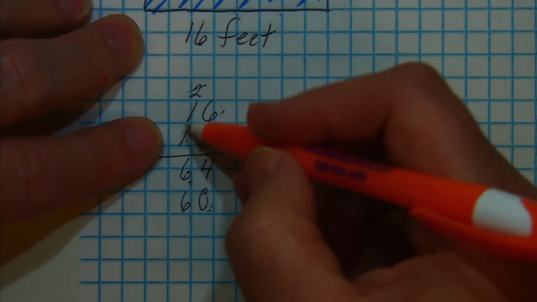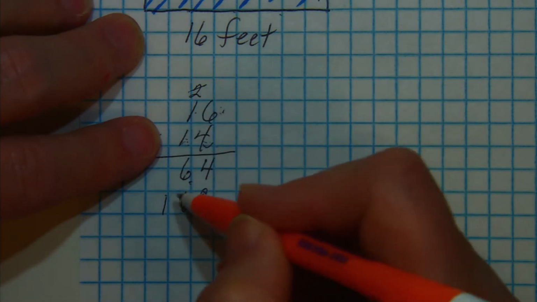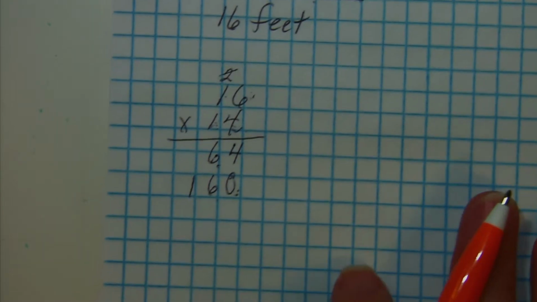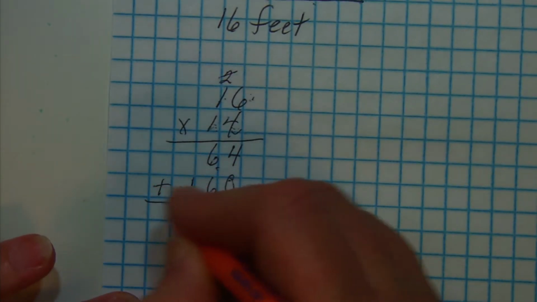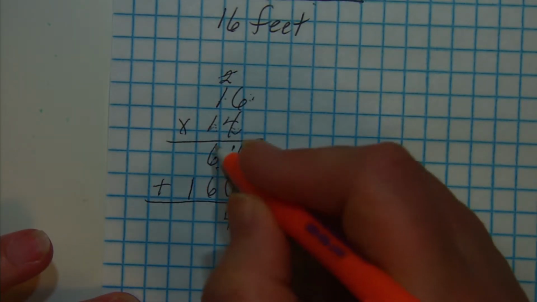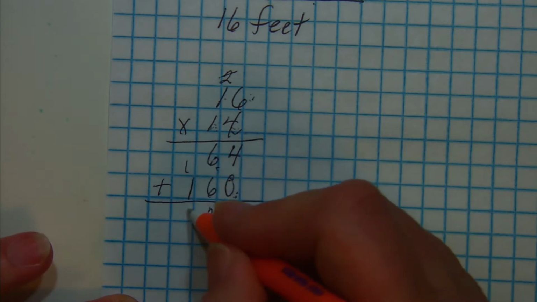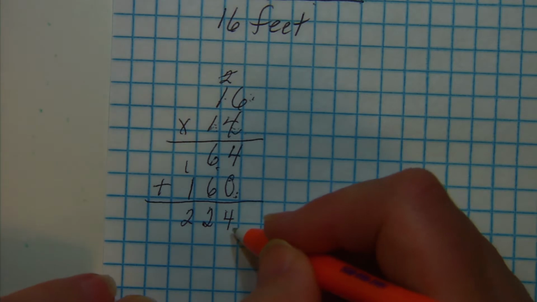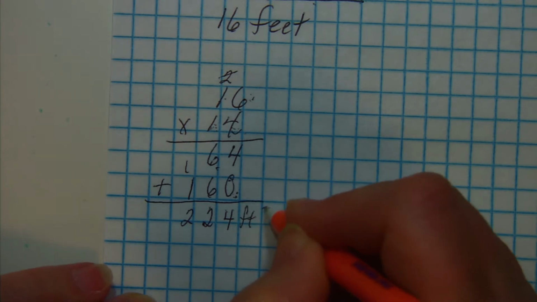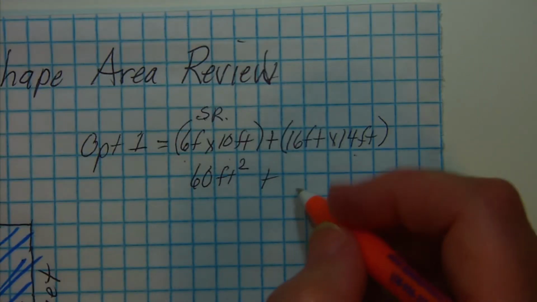1 times 6 is 6. 1 times 1 is 1. I will take that and add these two together. 4, 6 plus 6 is 12, regroup the 1, and 2. So 224 feet squared. I'm going to go back up here and fill that in.